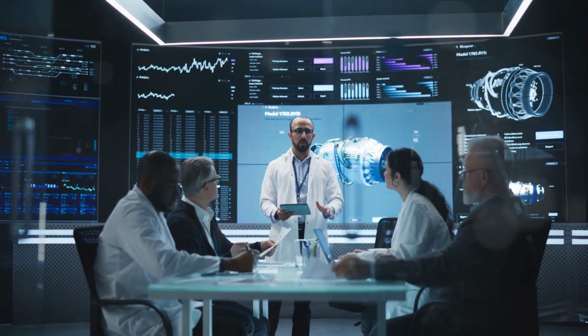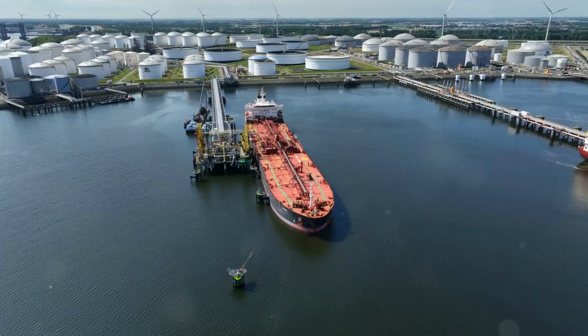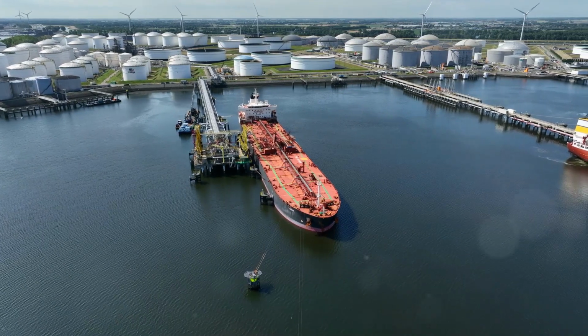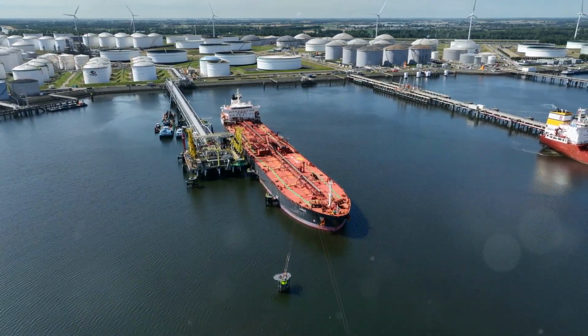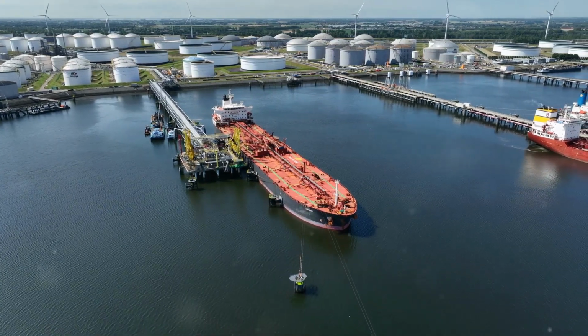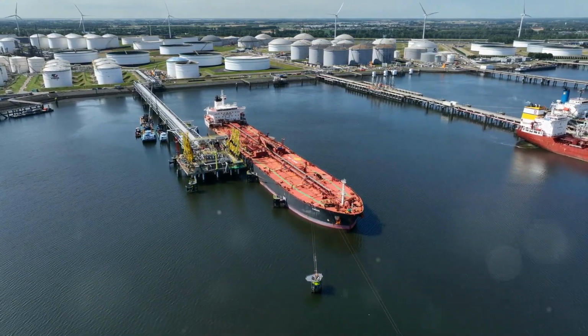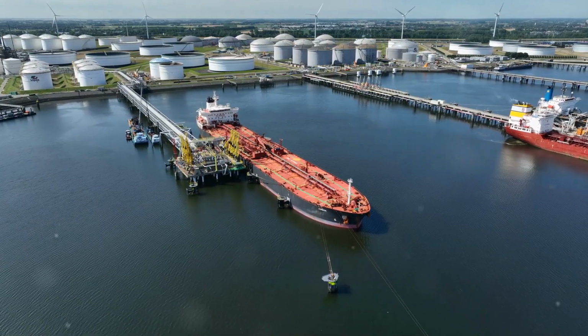Moving along, we arrive at the process description. It's here that the report provides a detailed overview of the LNG transportation process, from loading the LNG onto cryogenic tankers at the liquefaction plant to unloading at the re-gasification facility.